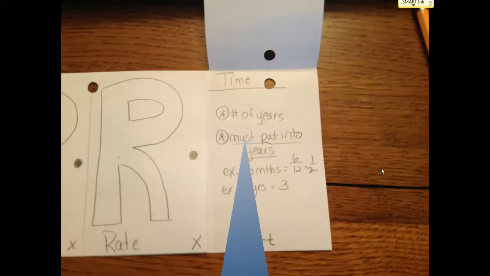The time is the number of years you plan to borrow this money, or that you plan to invest this money. You have to put it into years. All right, so you can see my examples down here. This one's pretty easy. If you're going to invest your money for 3 years, then your time would just be 3. When you plug the numbers into the formula, it would just be 3. But if you plan to only invest it for 6 months, we have to think about that in terms of a year.